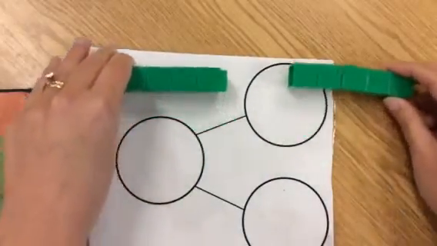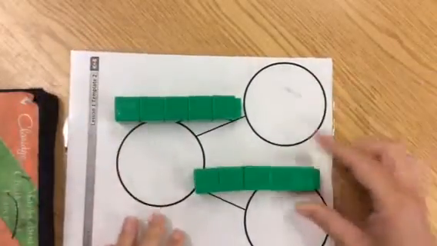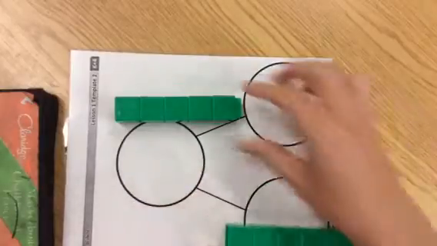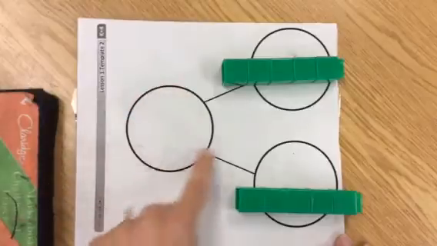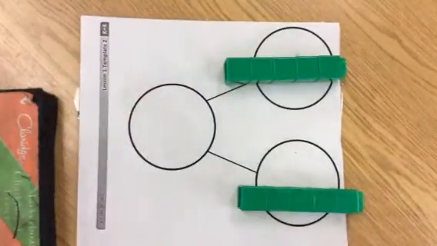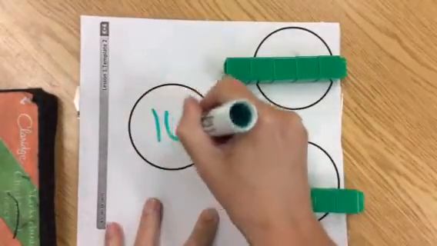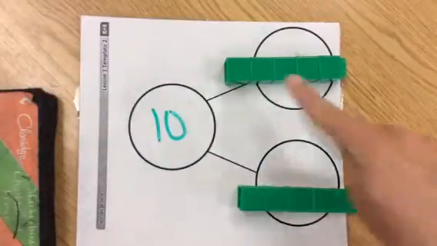And so now I have it in my two parts. So on my number bonds paper, I'm going to put it in my two parts. I know that this is the whole because it has two lines coming out of it. And my whole had 10. Now let me see what my parts are.